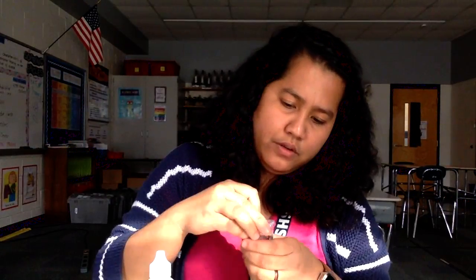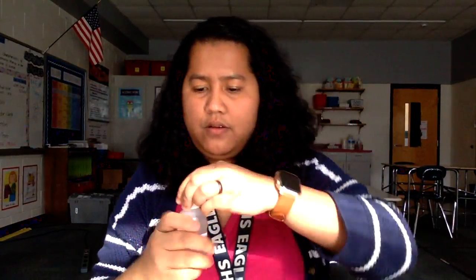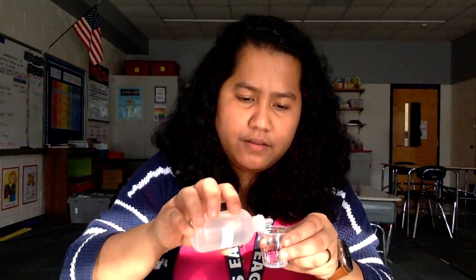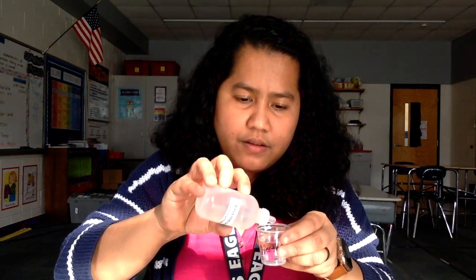Okay. Now, if you're not infected, when I drop the indicator, the color must not change. Okay? But if the saliva is infected, then the color will change. Okay? If you get the pink color, that means you got the virus.